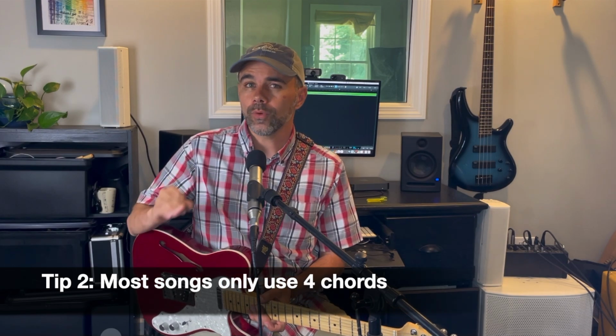When musicians talk, they might say, hey, this is a 1-5-6-4 in the key of D major, or this is a 6-4-1-5 in the key of F. Knowing what those chords are will help you communicate effectively with other musicians and also write better songs. Step 2 is to understand that most songs have 4 chords in them.